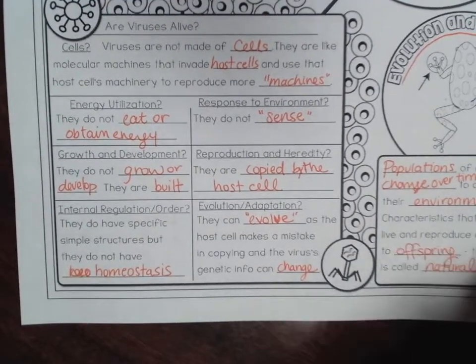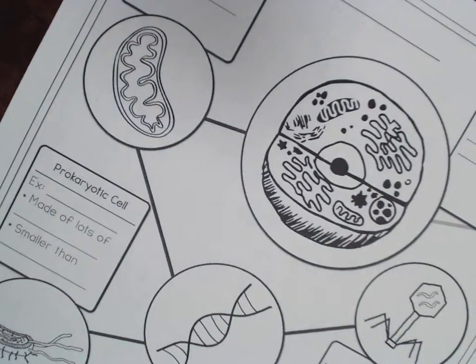That is page 1. Let's go to page 2. This is the organization levels of life. So switch your pages. I'll let you take 1 second to do that while I do the same thing. I'm going to change colors of pens too because I get tired of looking at the same color.